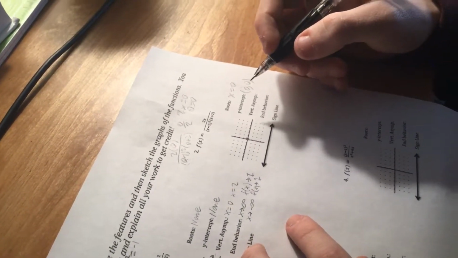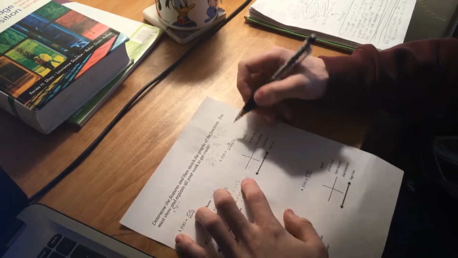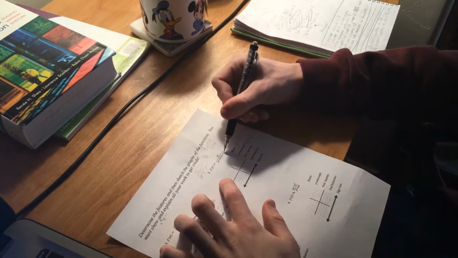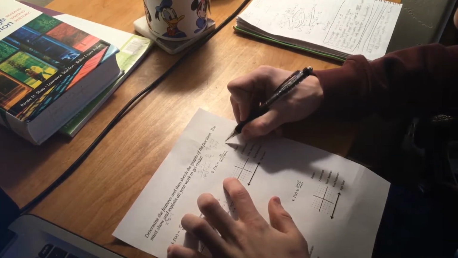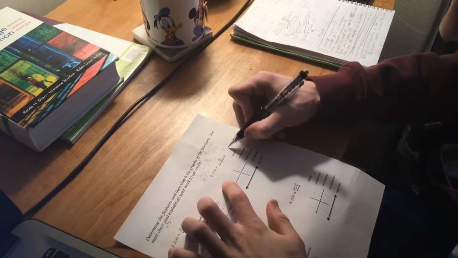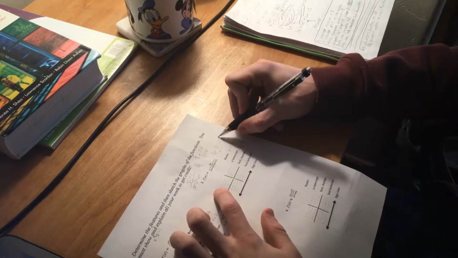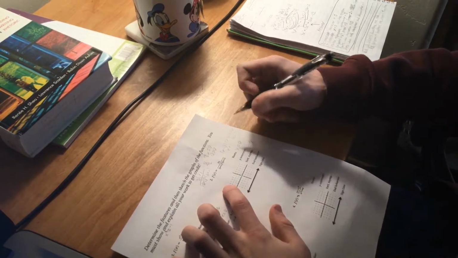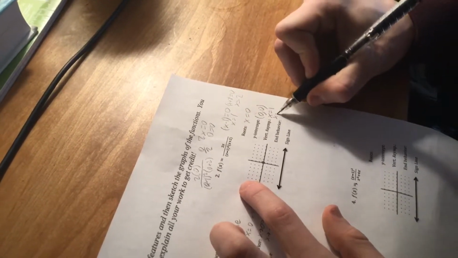Your vertical asymptotes are when the denominator equals 0. So to get the denominator equal to 0, you just have to get one piece of it equal to 0. To get x minus 1 equal to 0, you just have to have x equals 1. To have x plus 2 equals 0, you just have to have x equals negative 2. So there are vertical asymptotes at x equals 1 and x equals negative 2.